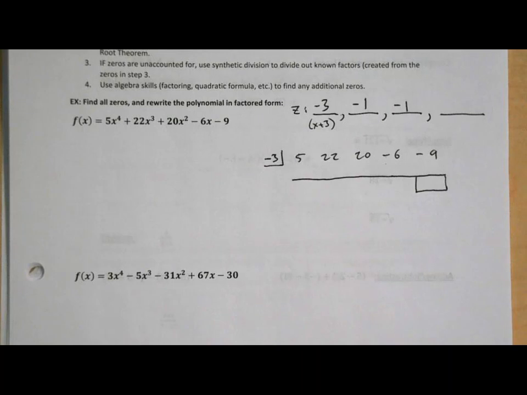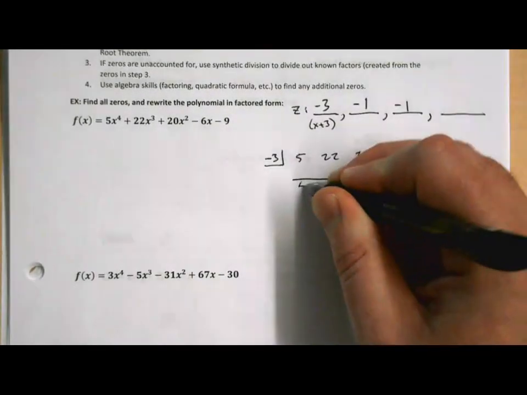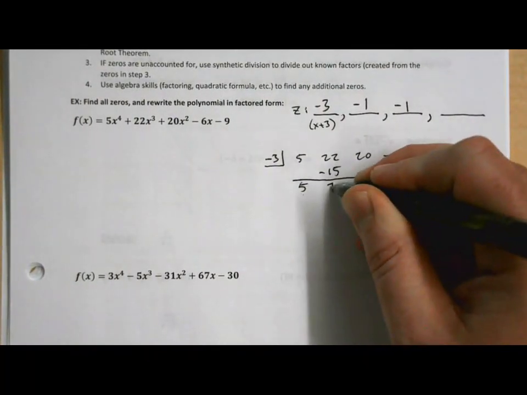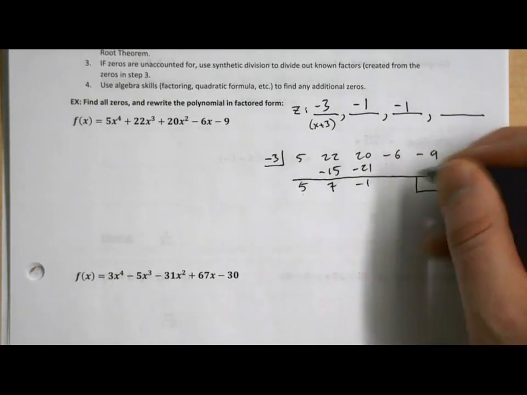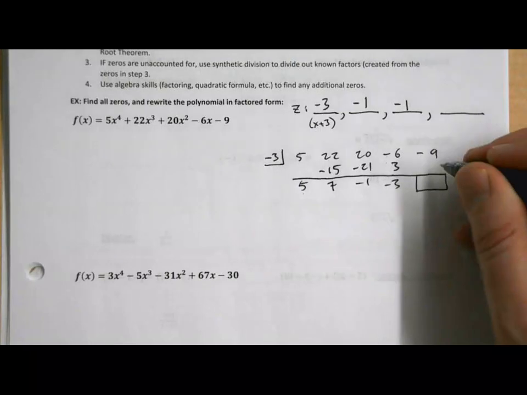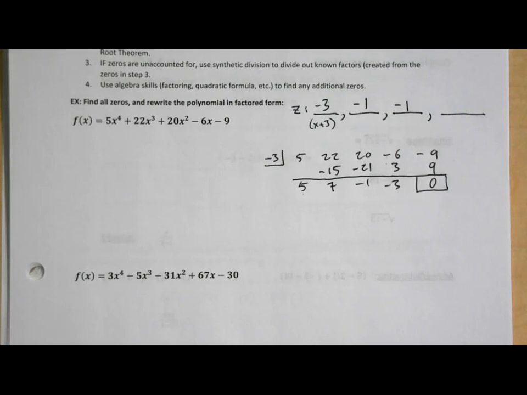So go and do your synthetic division, and it's okay as you get closer to that remainder box. If you start seeing the 0 come up and you get a little excited about it, it's okay. It is pretty thrilling. All right, 5, -15. What is that? 7, -21. There's -1. This would be 3. -3. Oh, it's gonna work. It's gonna work. Yes. Nice. All right.